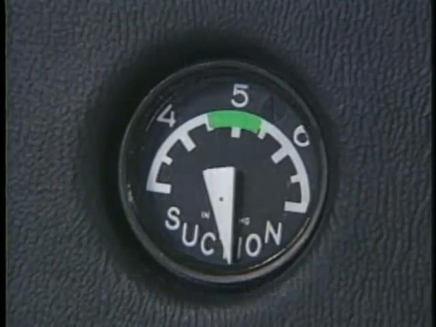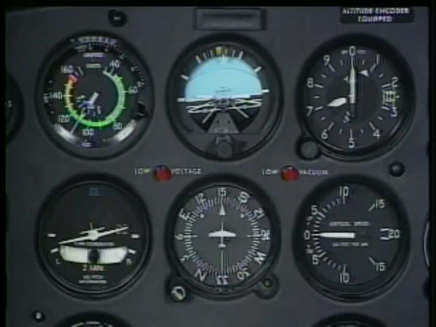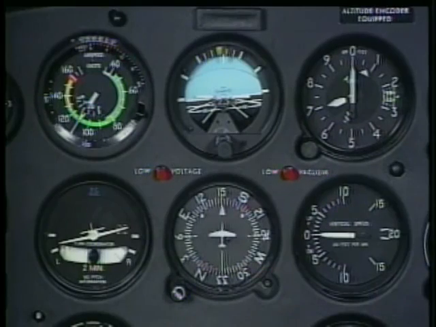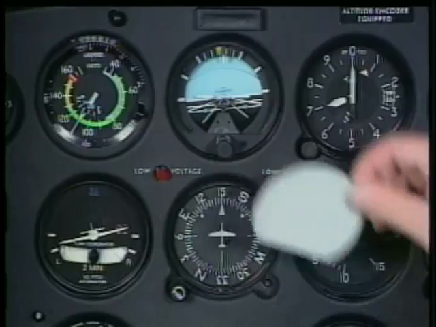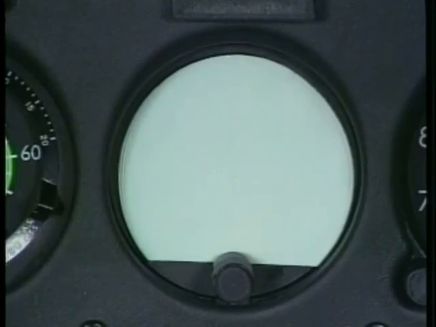A check of the suction gauge indicates that there isn't sufficient vacuum to drive the gyros. If this happens, the indications on both the attitude and heading indicators are no longer reliable. To complete the flight, you'll have to use the other instruments. When flying partial panel, you must identify the inoperative instruments and omit them from your scan. If they become too distracting, you might find it helpful to cover the instrument faces.